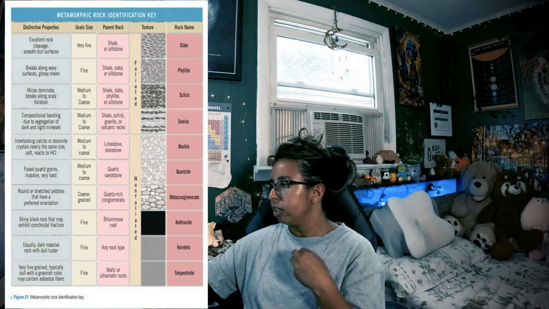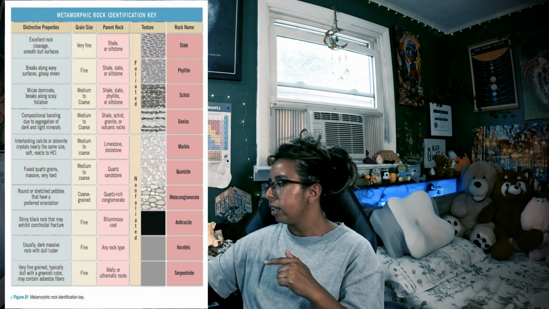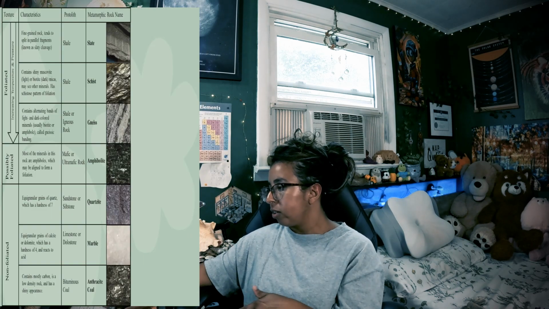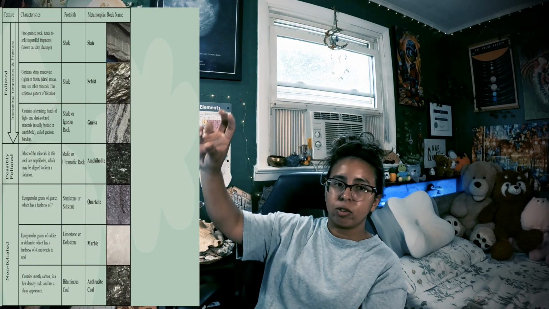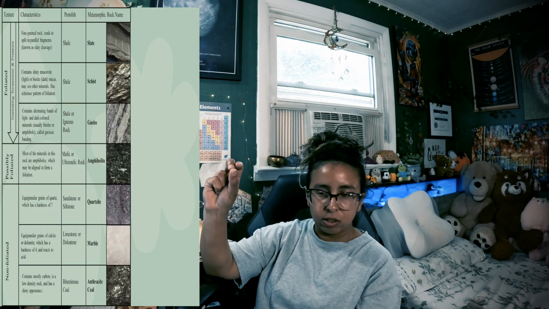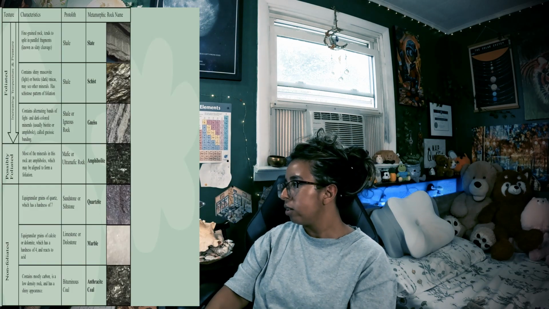Slide 36 shows a classification chart that also includes grain size, and it has texture, obviously, the protoliths, and it even has little pictures for what you can kind of expect to see in the texture. And slide 37 shows classification that's first separated by texture and then by protolith, and it goes from grades of foliation increasing down to possibly non-foliated, or possibly foliated, that is, and then all the non-foliated rocks. And you also see photos of each type of rock on the right hand side.